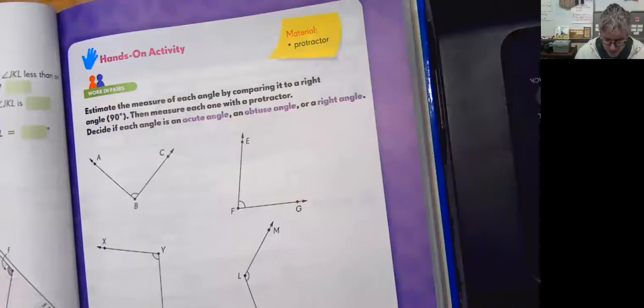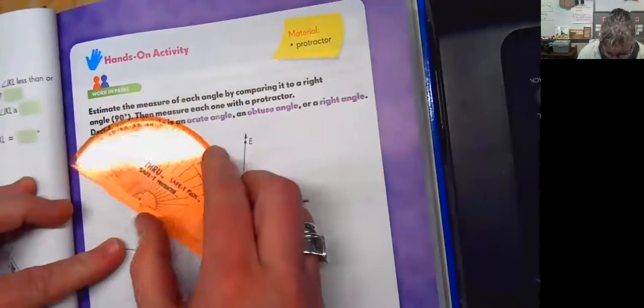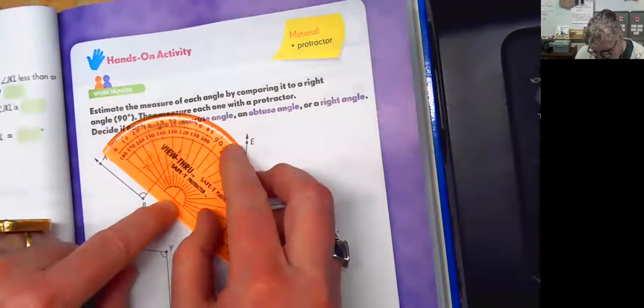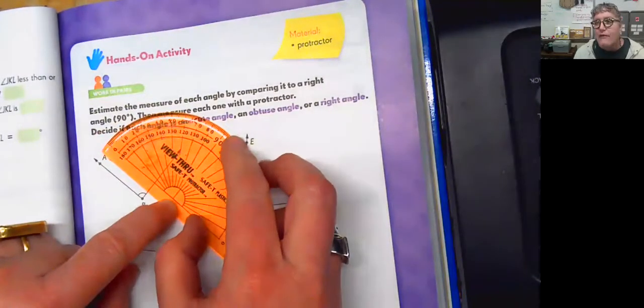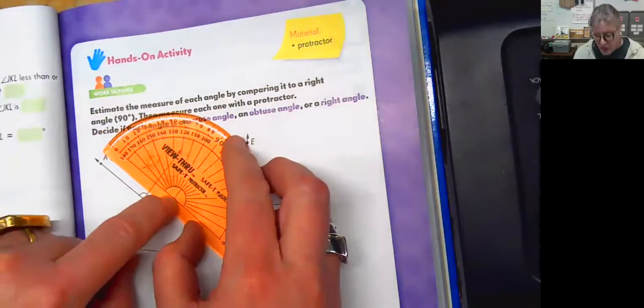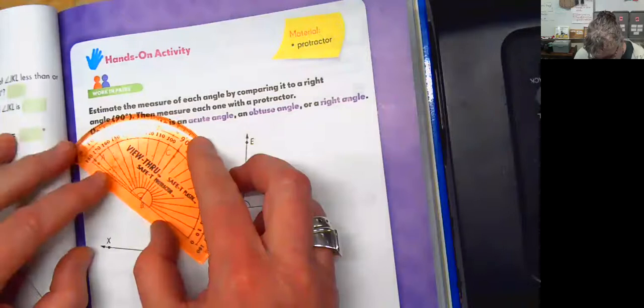and I'm going to use my orange protractor. I'm making sure that right here where these lines meet, or if you have one of the protractors that has a hole in the plastic, that's where the hole goes, right here where the vertex is.